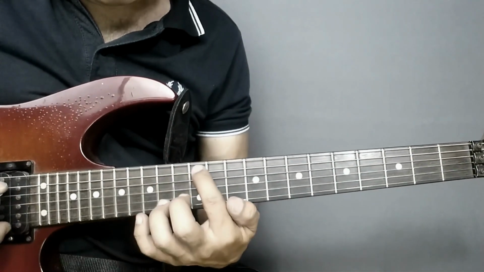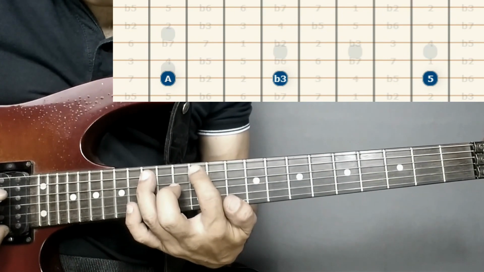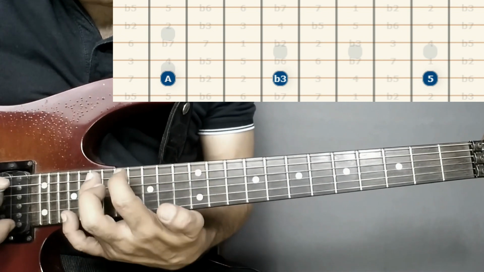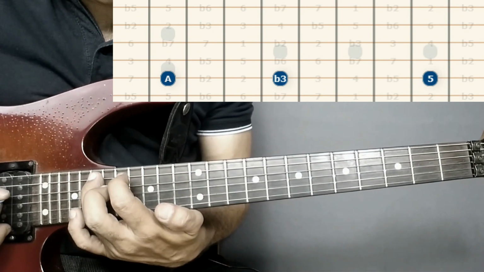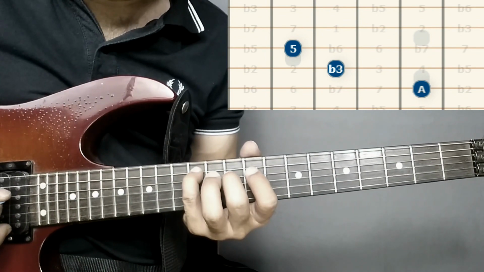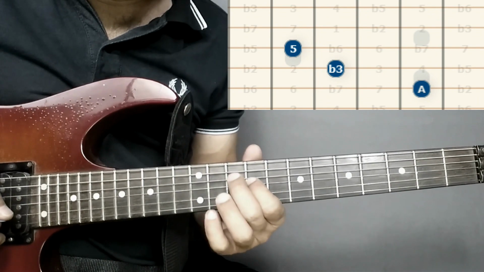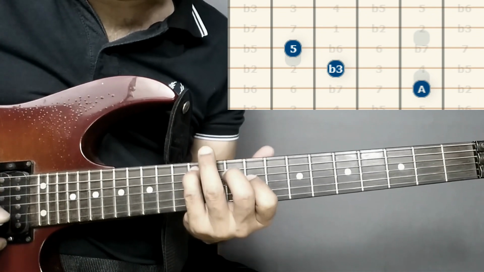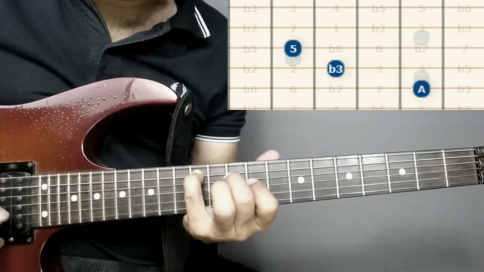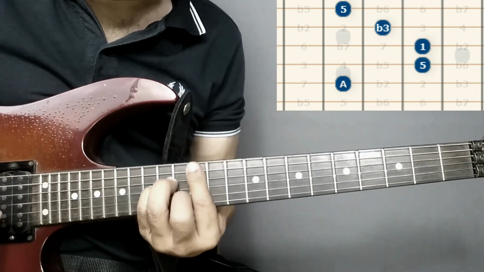So we have the root, minor third, and the perfect fifth. Root, minor third, perfect fifth. Or we can rearrange the fingerings of this one, and we got this.